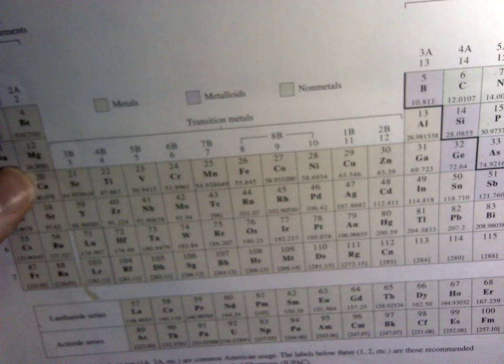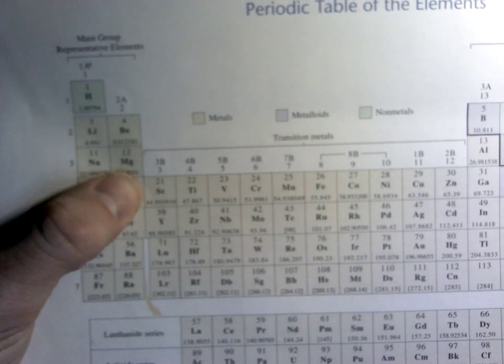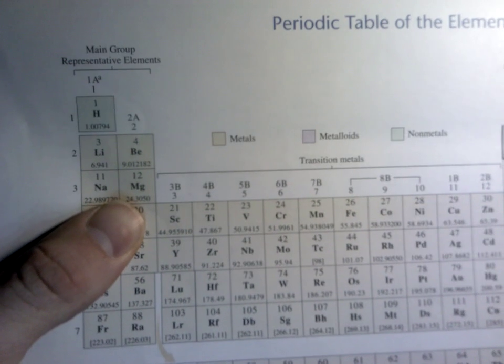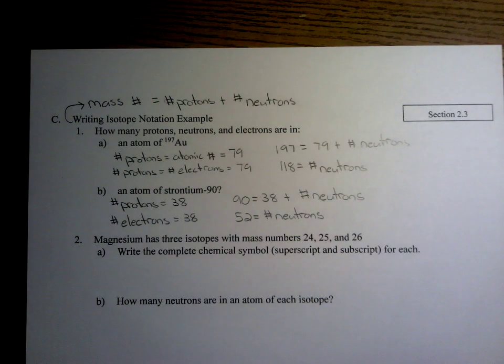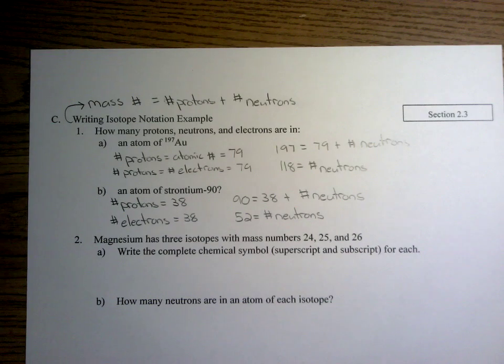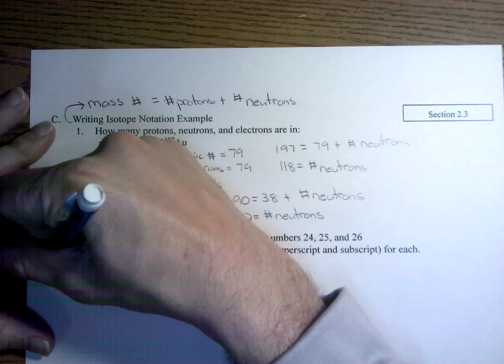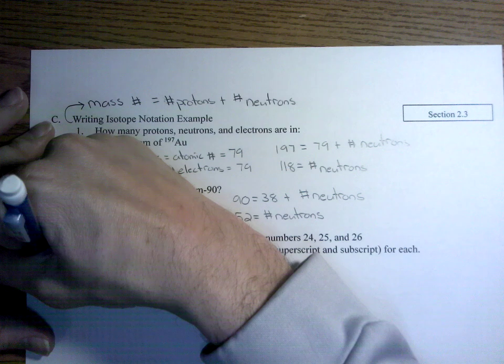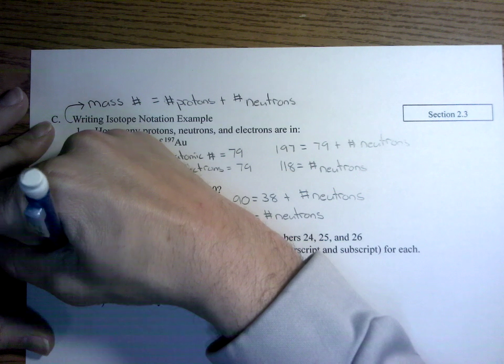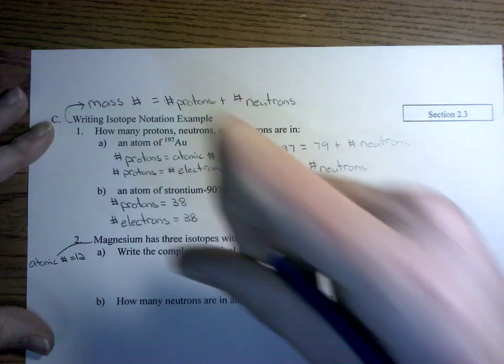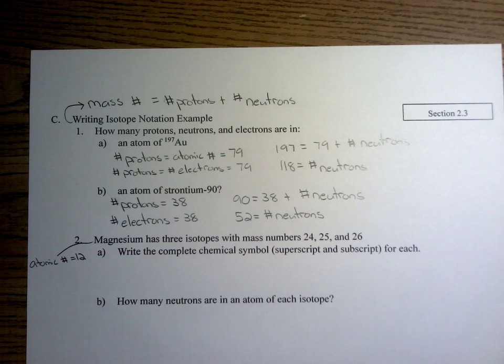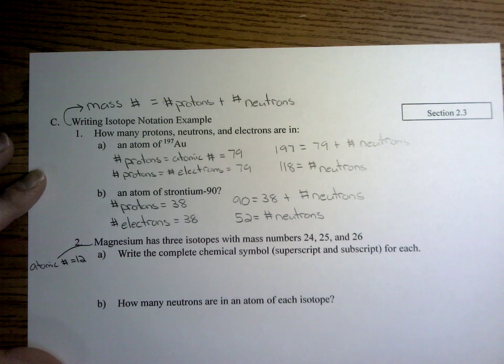We find on our periodic table that magnesium has an atomic number of 12. So magnesium, I'm going to write this out to the side here, has an atomic number equal to 12. That is going to be important because with our 3 isotopes, we have to identify that.